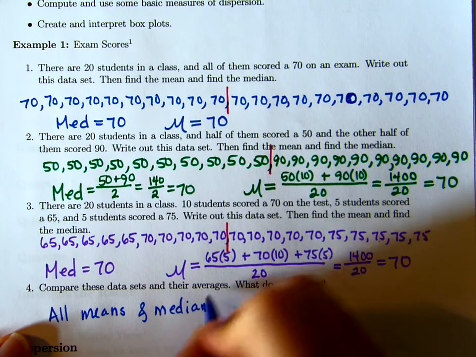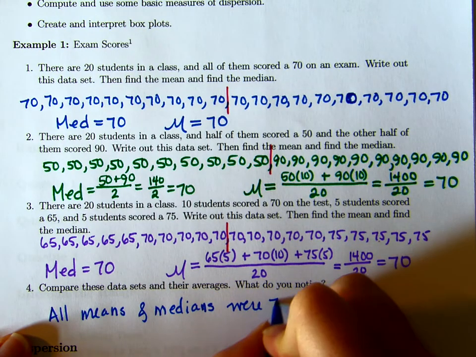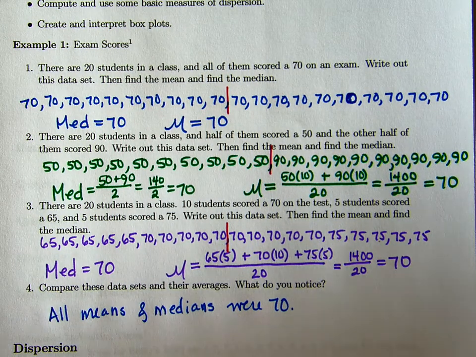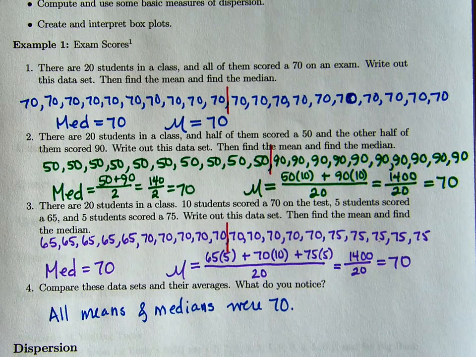As I write, all means and medians were 70. So the 70 tells us a summary of this data, the data for the scores on an exam for each individual class. But the data sets are different and the scores are different. So I wouldn't say that because their medians and means were all 70 that they're all the same class performances.